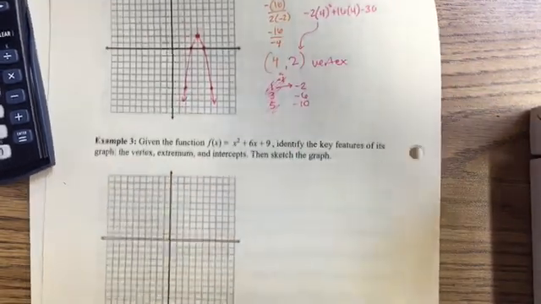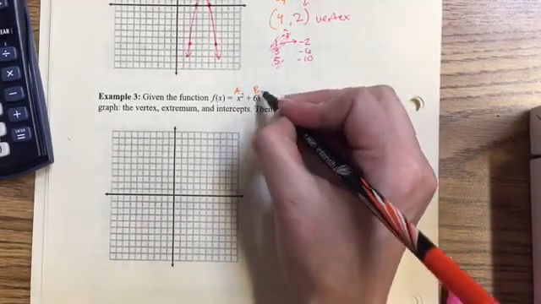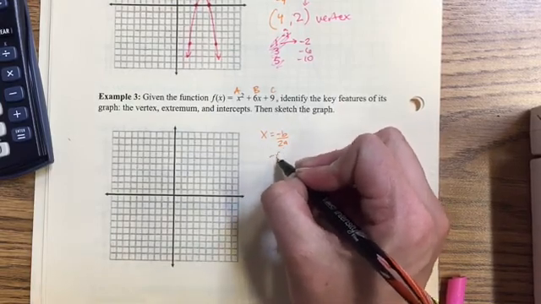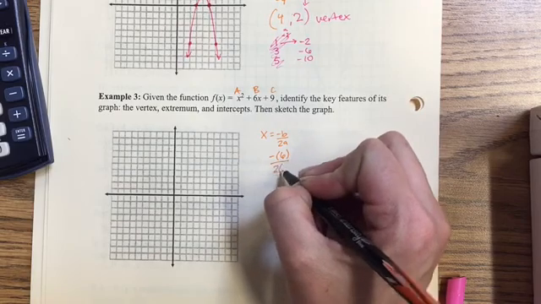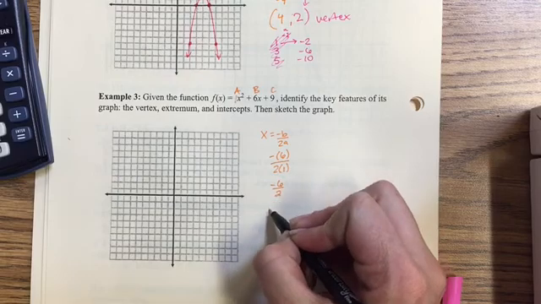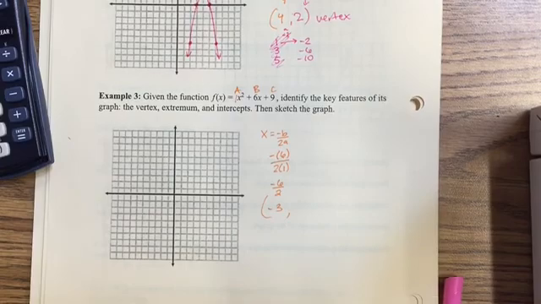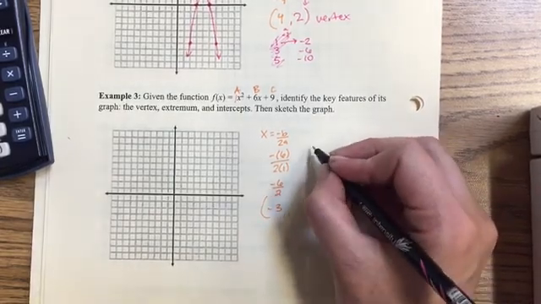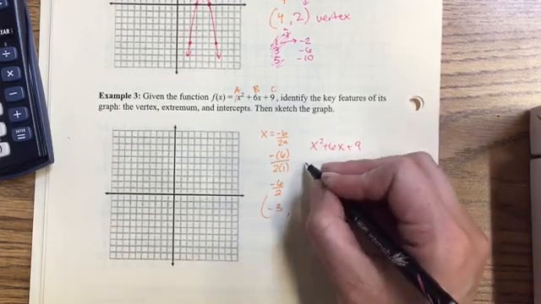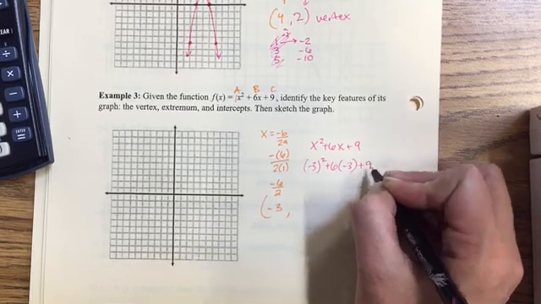Let's try example 3. I have a, b, c. x equals negative b over 2a. Negative 6 over 2 times, there's no number, so it's a 1. Negative 6 divided by 2 is negative 3. And you don't have to show all of this work. You'll get pretty fast at it and you'll be able to start skipping. I plug that x in, so negative 3 squared plus 6 times negative 3 plus 9.